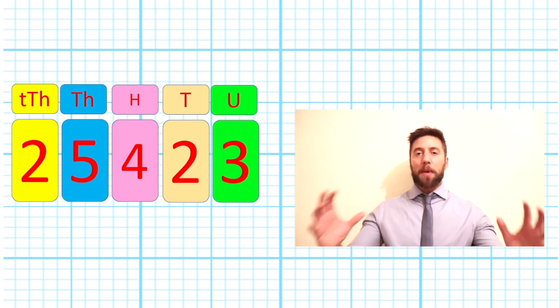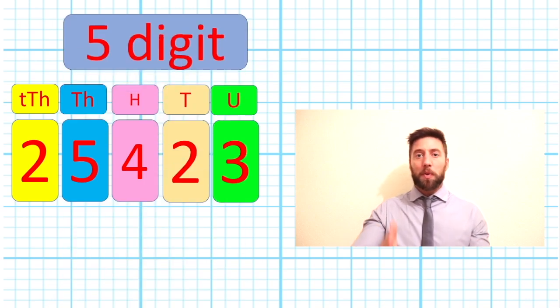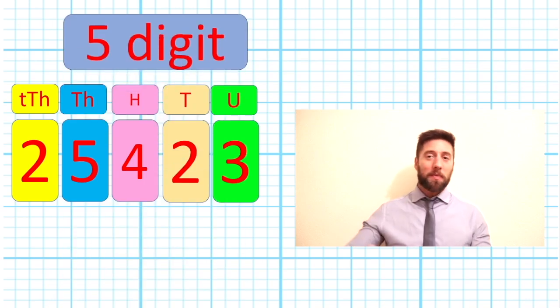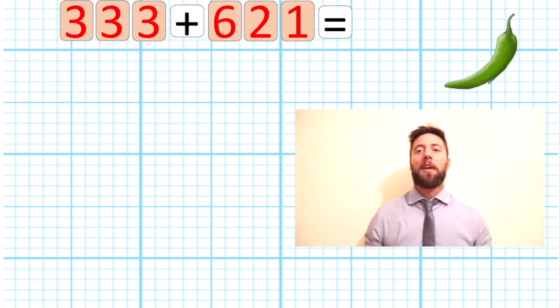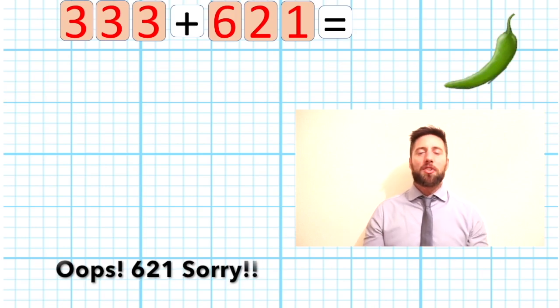If we look at a great big number, 25,423, that's a 5-digit number because we've got 5 digits going along our place value chart. Okay, so with that in mind, let's move on. Our first question, 333 and 651.